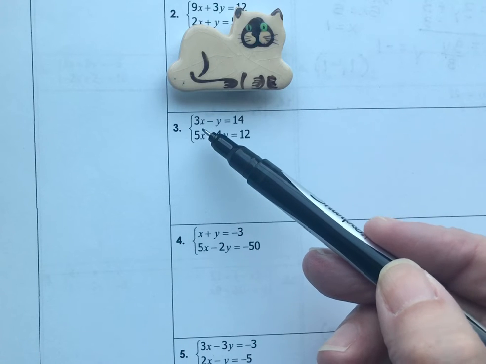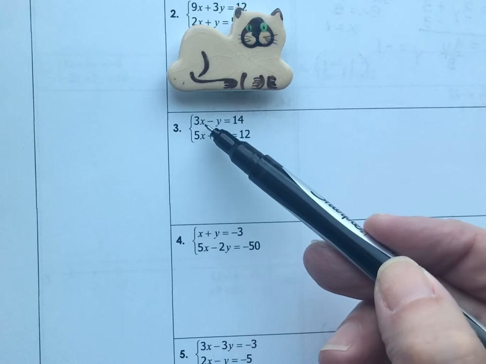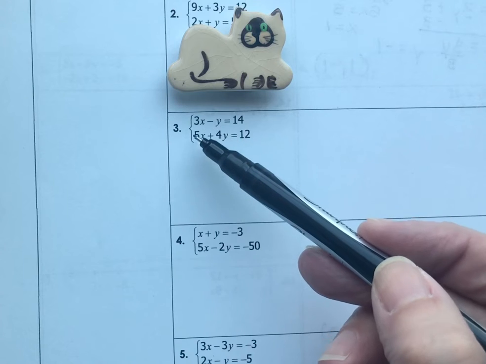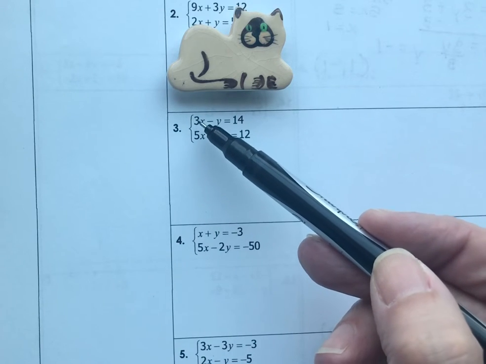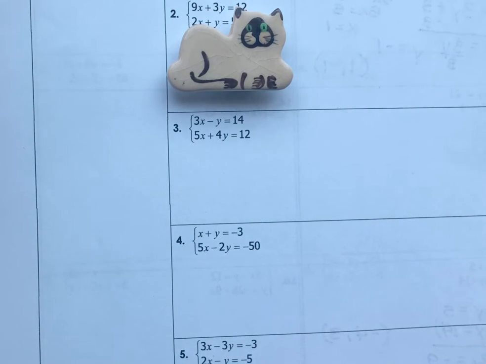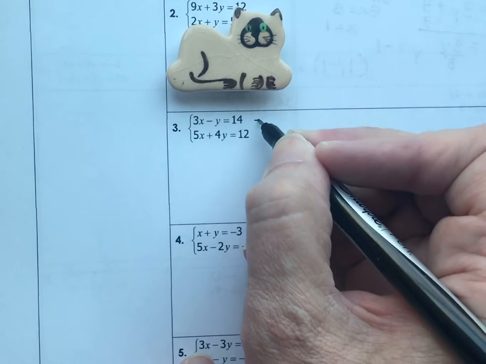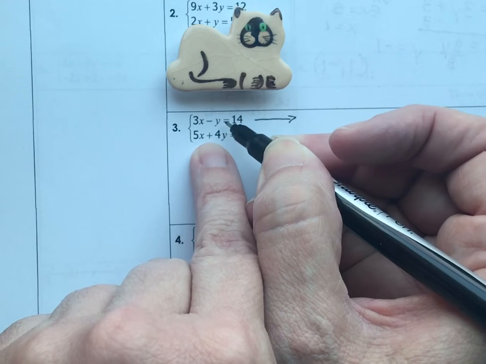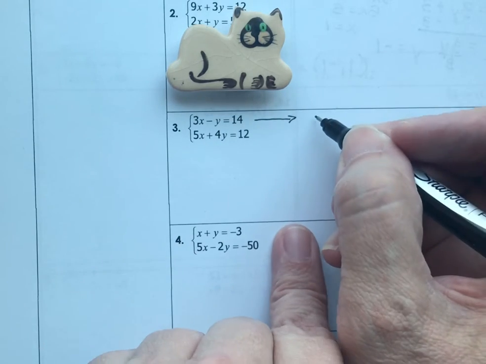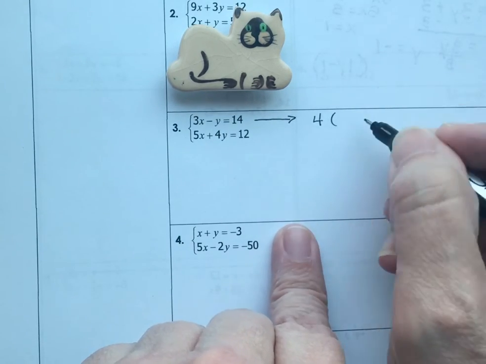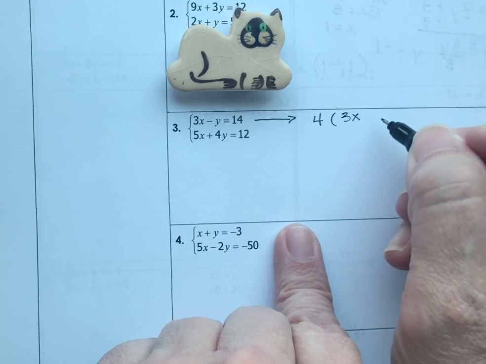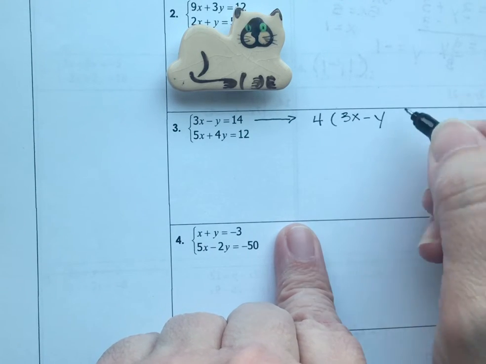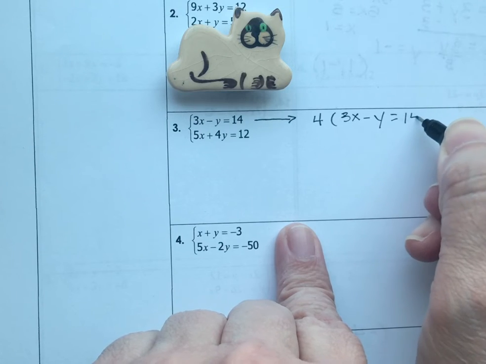We'll take a look at some equations later where we might have to fiddle with a situation like what we have with the x's here, but for now we're not going to worry about that. Okay, so on number 3, if I could just take this equation right here and multiply this -y by 4. So we're going to multiply the whole thing by 4. We're going to multiply the 3x, we're going to multiply the -y, and we're going to have to multiply that 14.